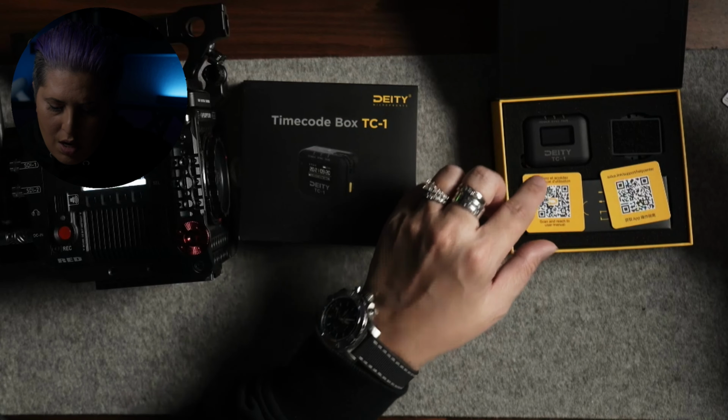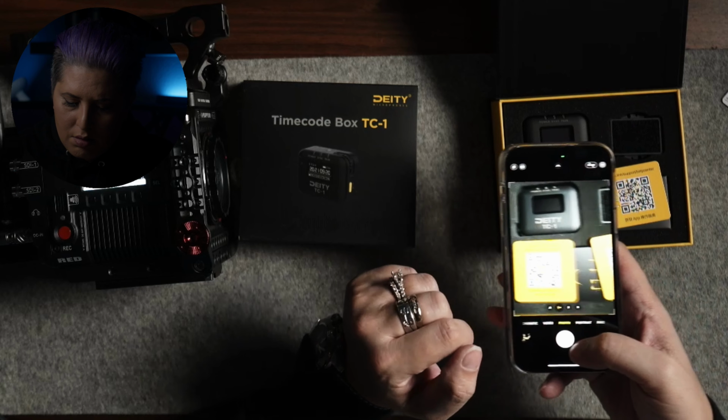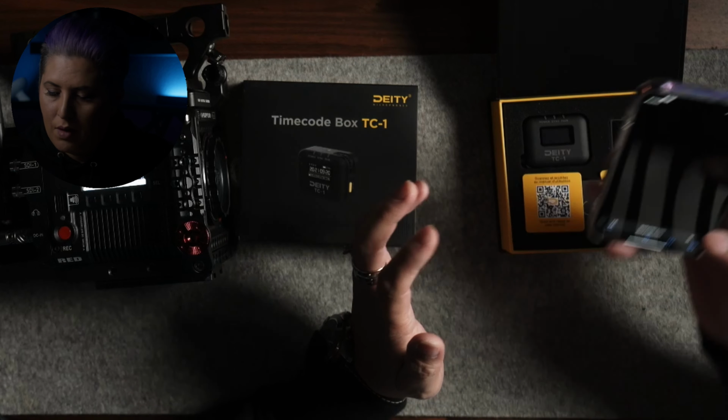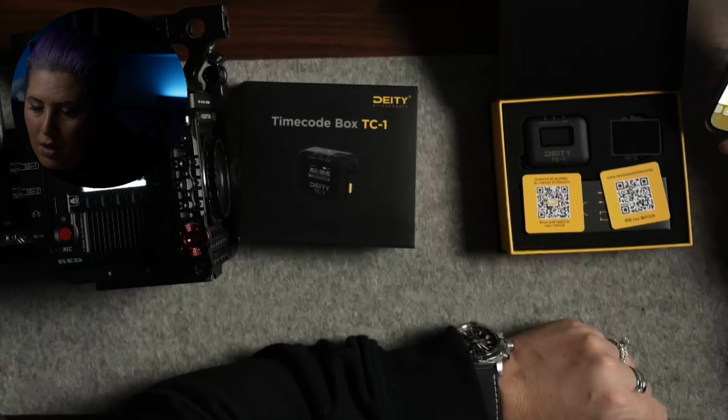Okay, so this is for the user manual. Jesus, all these QR codes. Oops. Let's try that. All right, so this is for the manual, if you want to follow the manual. All right, I'll click on that. This is for, I guess, the setup guide. Kind of walks you through it. All right, so we'll walk through this.